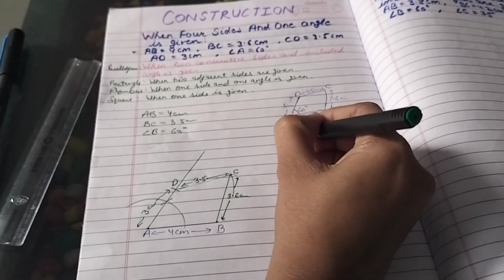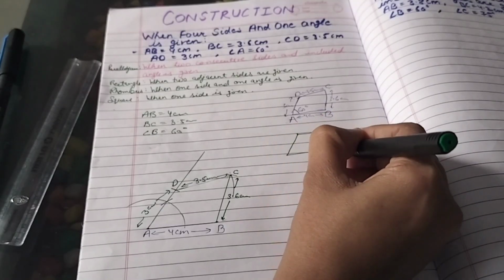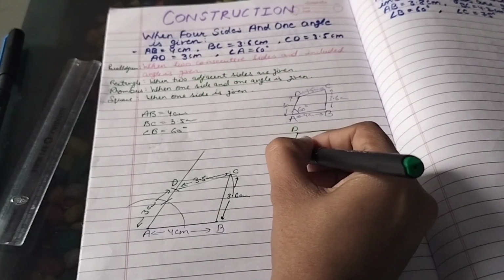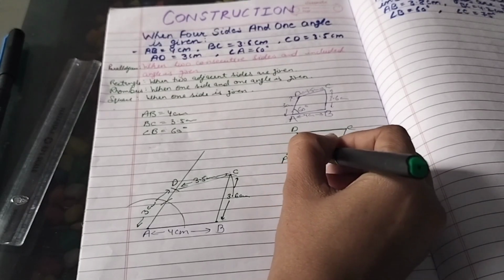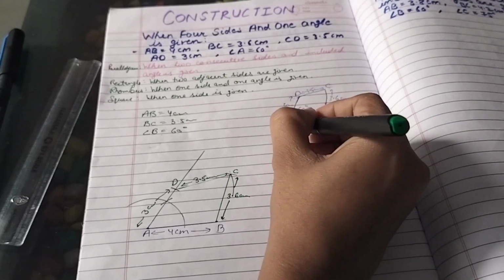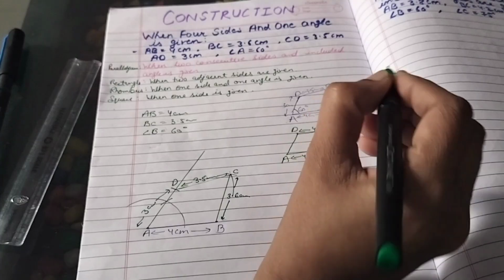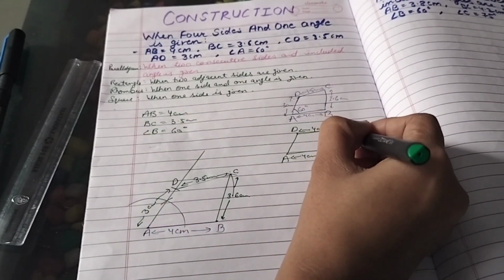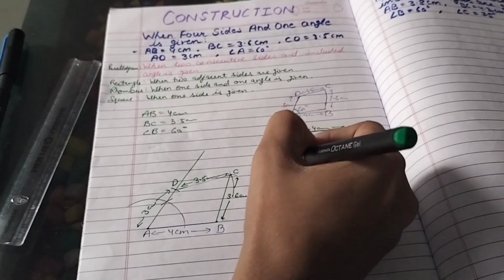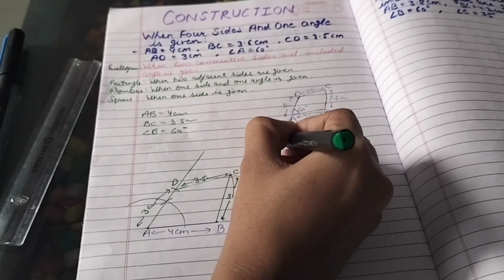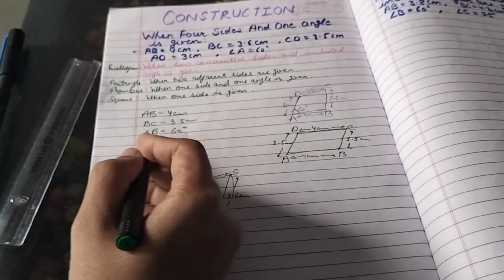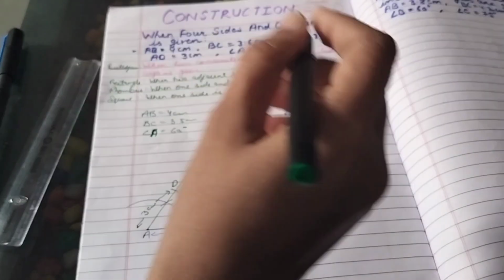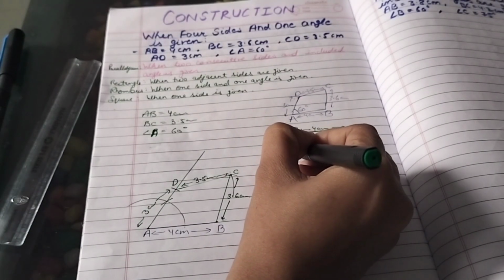So first of all, a rough sketch will be made. This is your A, B, C, D. AB is 4 centimeter, so the opposite side CD will also be 4 centimeter. If BC is 3.5 centimeter, so AD will also be 3.5 centimeter. Now this is the obtuse angle, so just say if angle A is given to you as 60 degree, then this angle is your 60 degree.